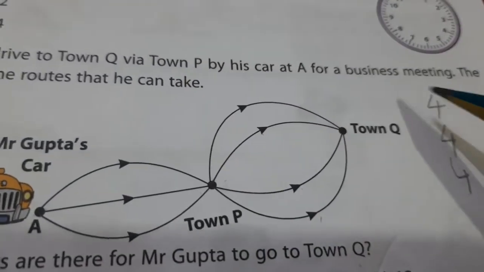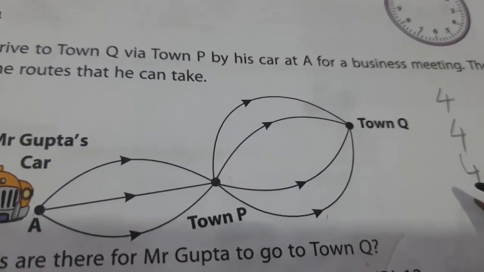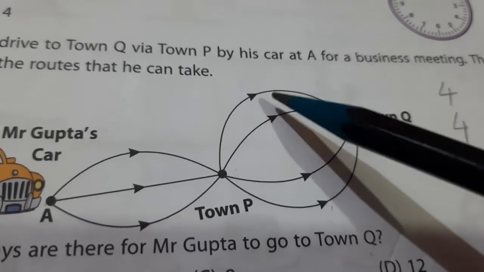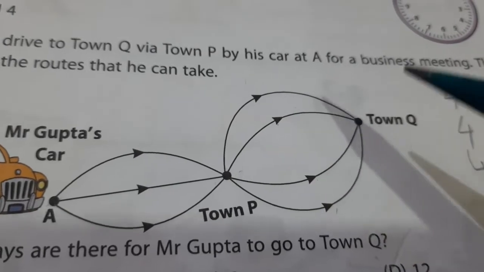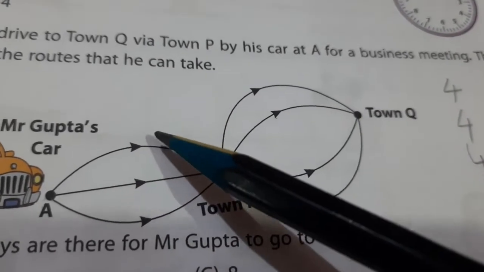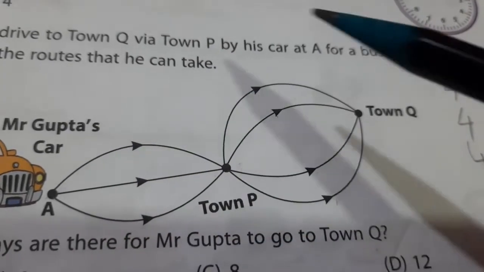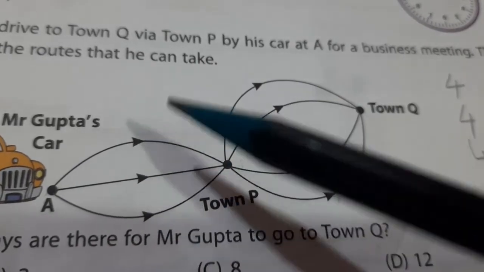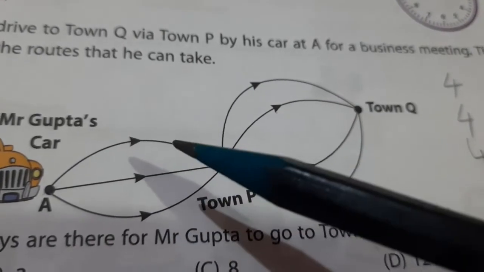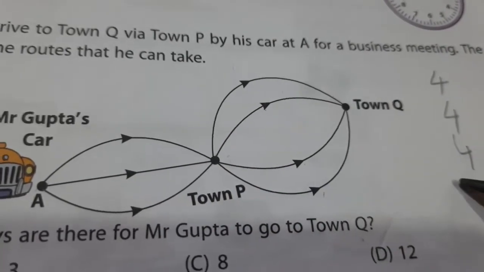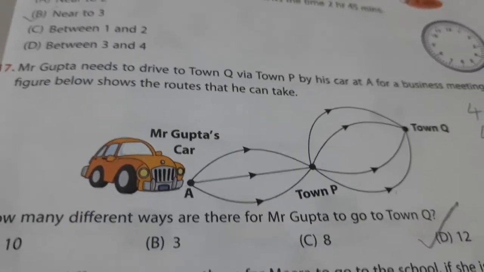So what is 4 plus 4 plus 4? Isn't that 12? Right? Which is also 4 routes, 1, 2, 3, 4, different routes which Mr. Gupta can take from P to Q, and there are also 3 different routes from A to P, and that added up together becomes 12 different routes. So hence the answer to this question is 12. Please take it.